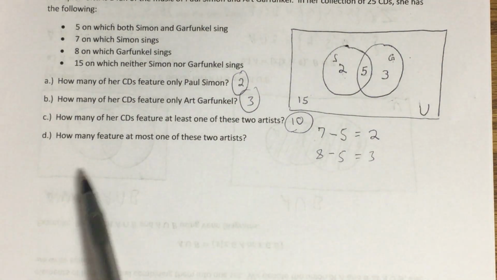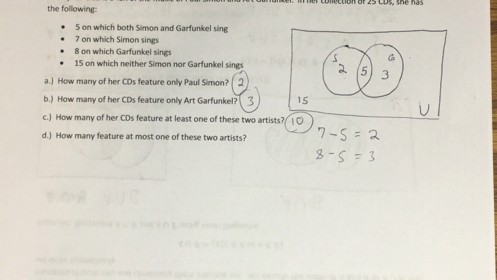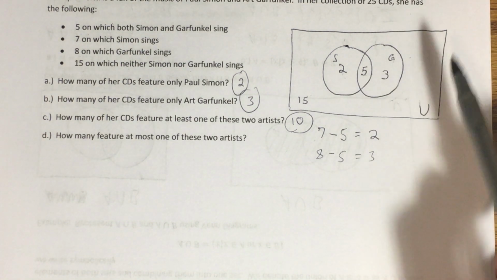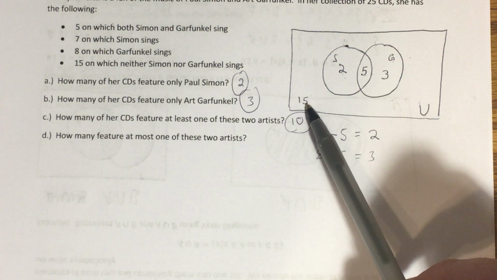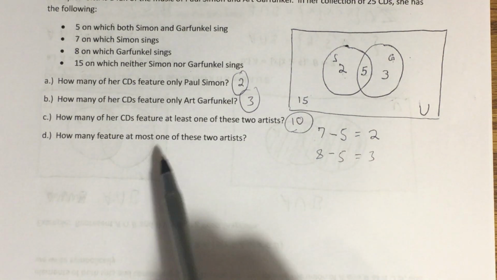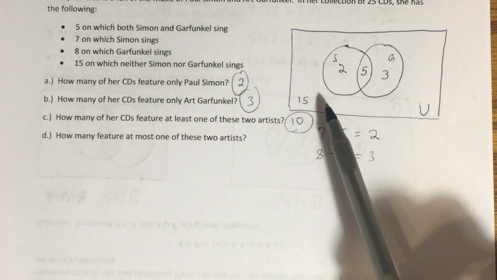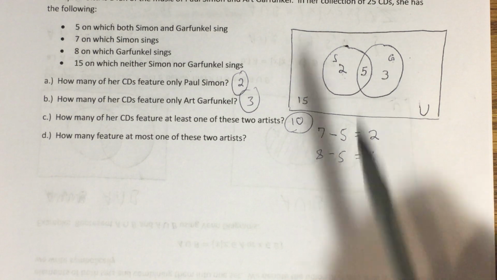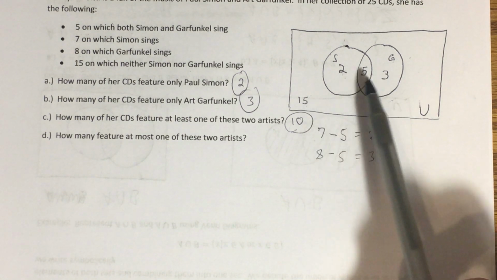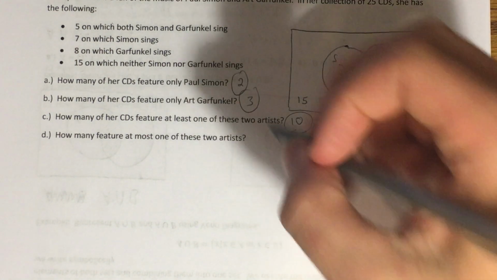Okay? And then finally, how many CDs feature at most one of these 2 artists? Meaning either 0 artists or 1 artist, but no more than 1. Well, that would include the instrumental albums, since 0 artists is the same as at most 1 artist, because that means 1 or less. Or either of these 2 cases where we have just Simon or just Garfunkel singing. So that's 15 plus 3 plus 2, which is 20.